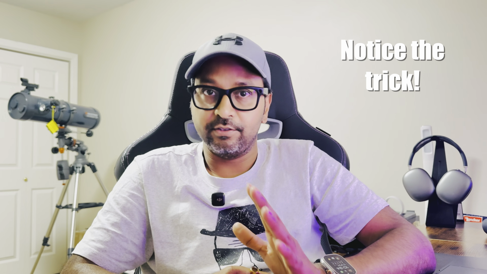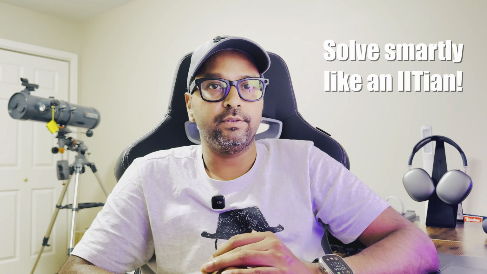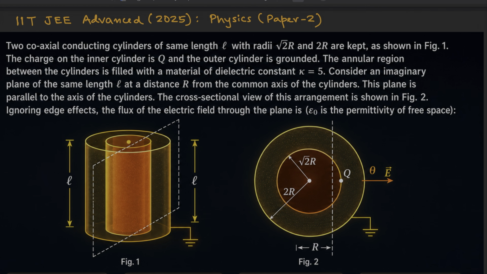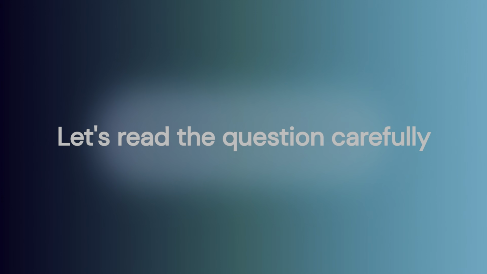This IIT JEE 2025 question on electrostatics looks complicated until you notice the trick, which is what many students missed. In the next few minutes, I'll give you the concepts and the shortcut tricks you need to solve this question smartly, like an IITian would. Let's jump right in. Alright, let's read the question carefully.